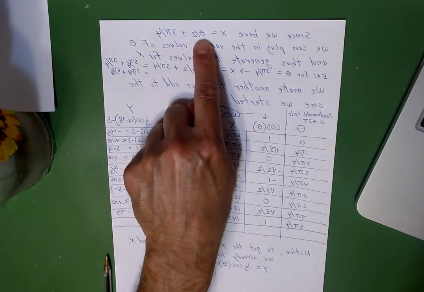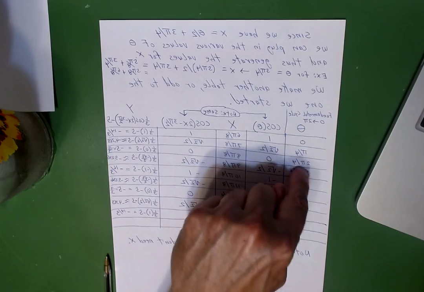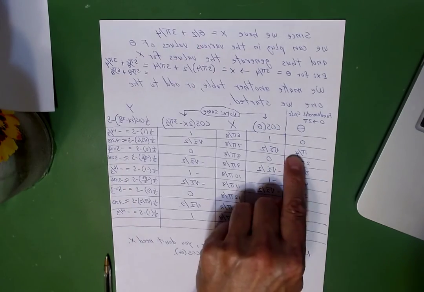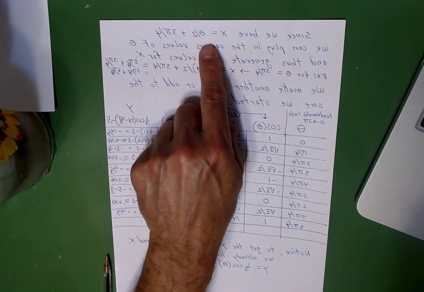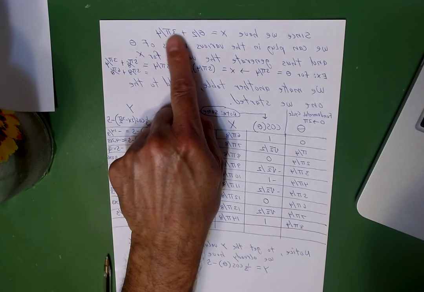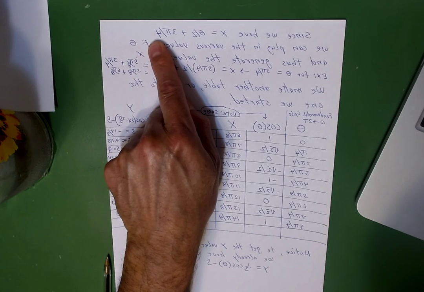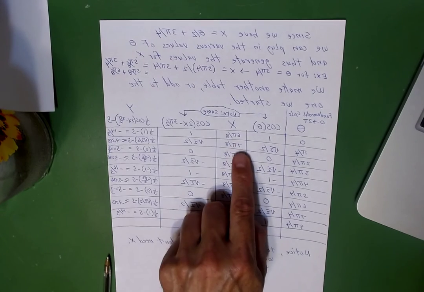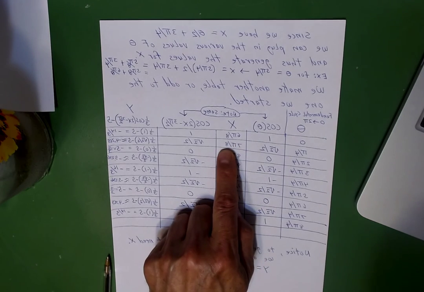So we plug in the various values of theta into this equation. So we plug in pi over 4 for theta. So pi over 4 divided by 2 plus 3 pi over 4, right? And when you add those two together, you get 7 pi over 8 after you simplify it, okay?